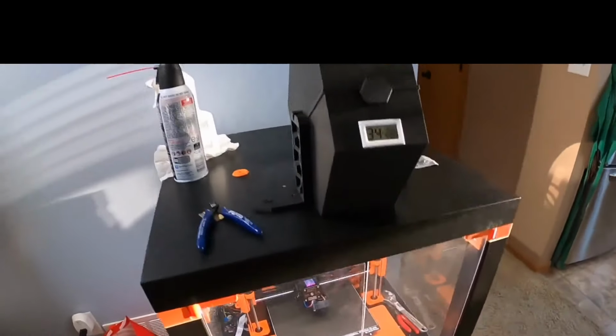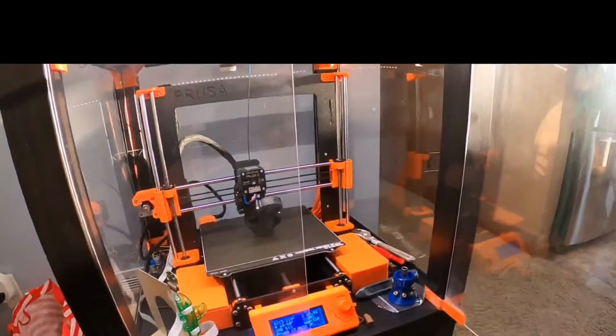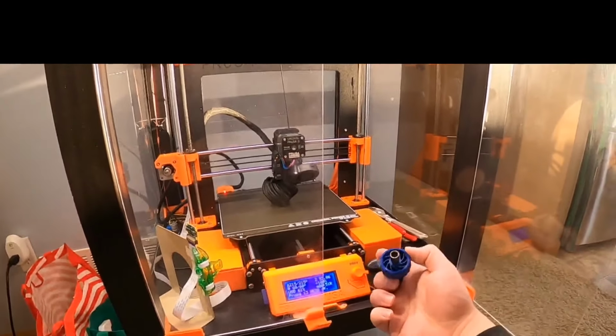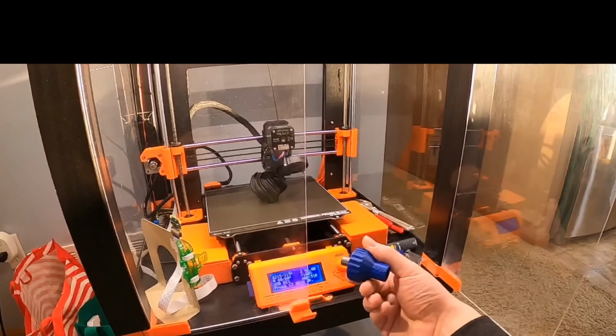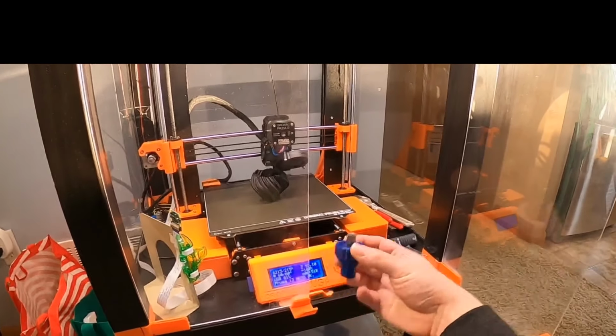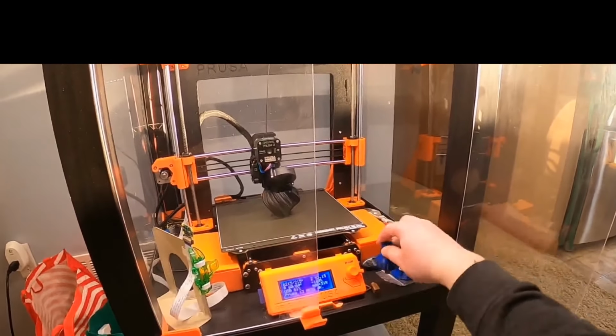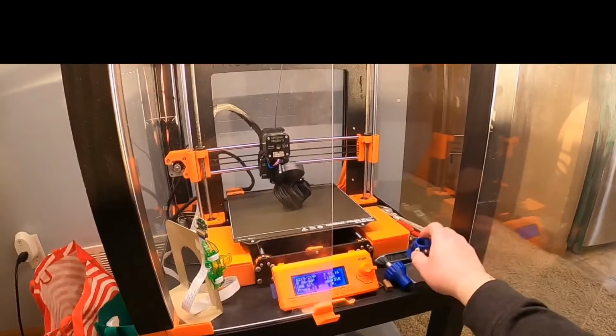Oh, here are all of my extras. So this is a 3D printed torque wrench. I believe it's about 2.5 Newton meters is what that says. So this will torque in your nozzles. They need to be torqued to that spec.